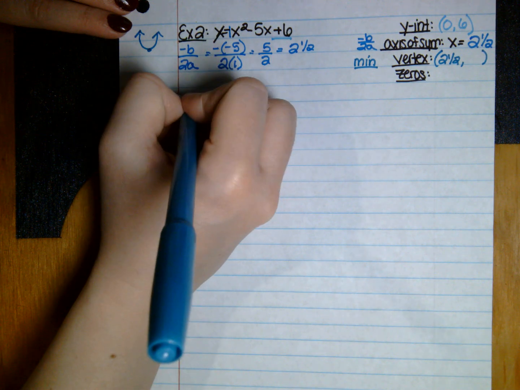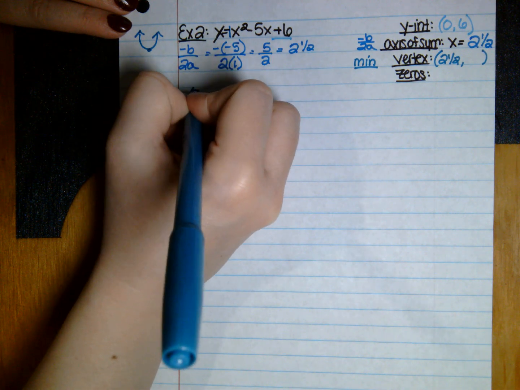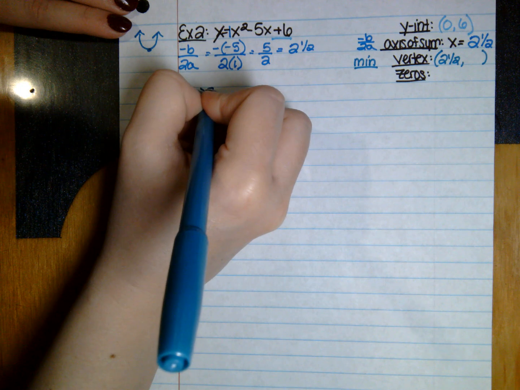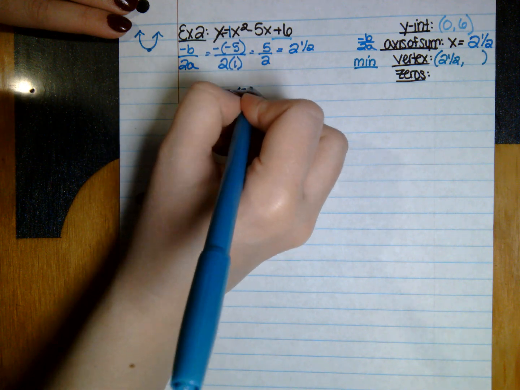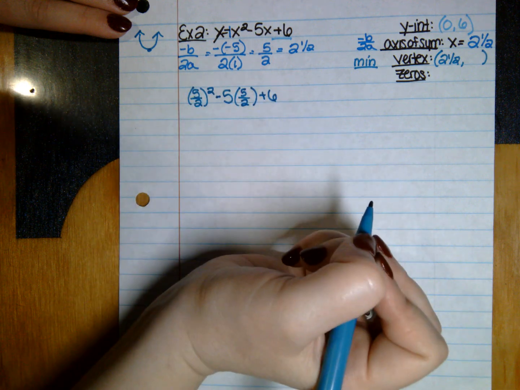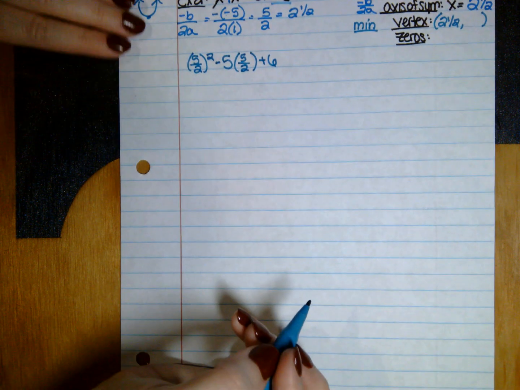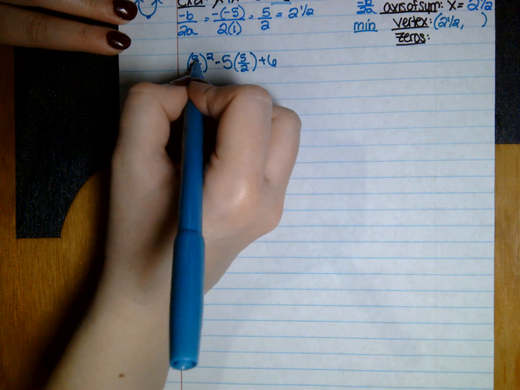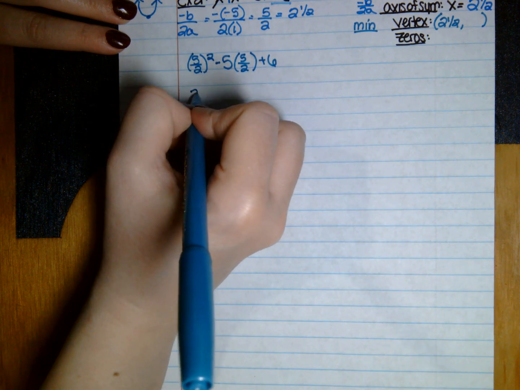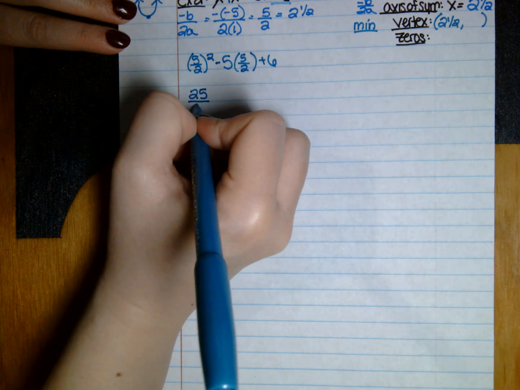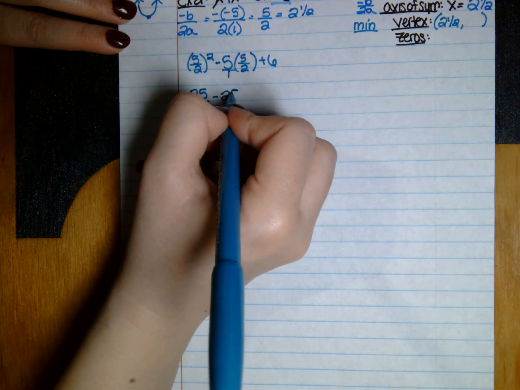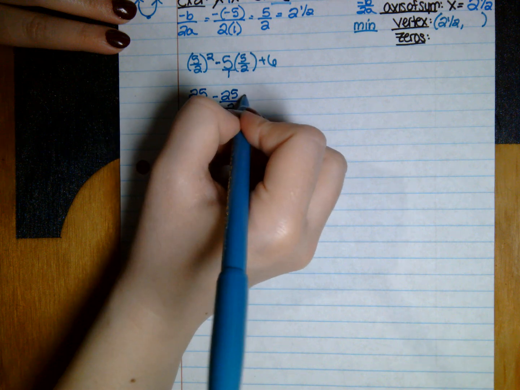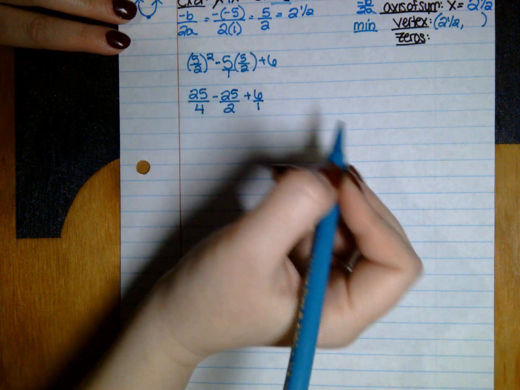So since I'm not, I'm going to have 5 halves squared minus 5 times 5 halves, and then plus 6. So when I go to solve this, everything gets squared, so this is going to give me 25 over 4 minus 25 over 2 plus 6 over 1.